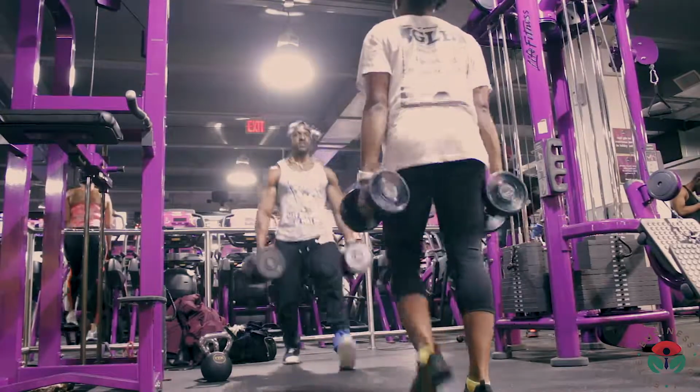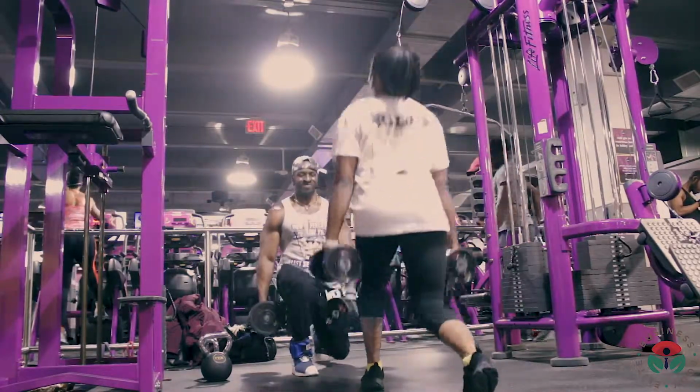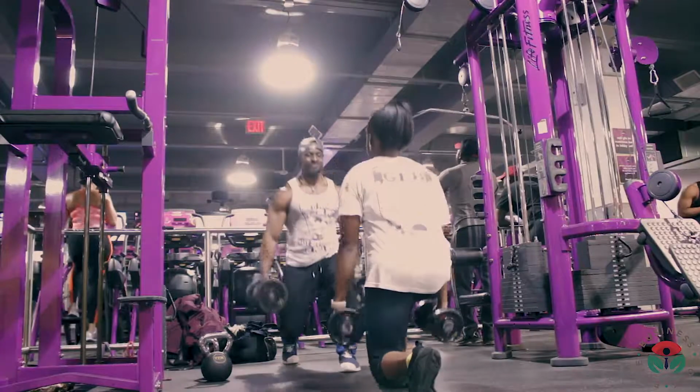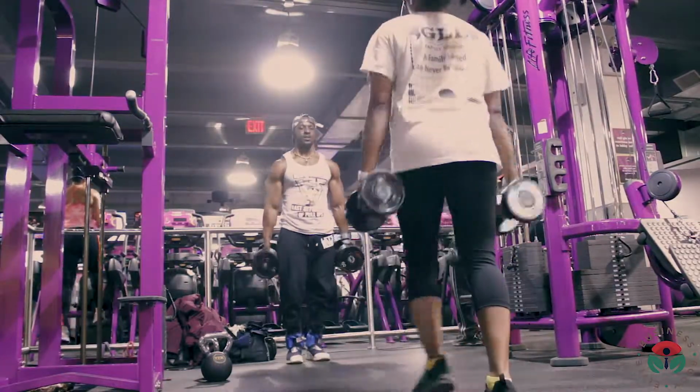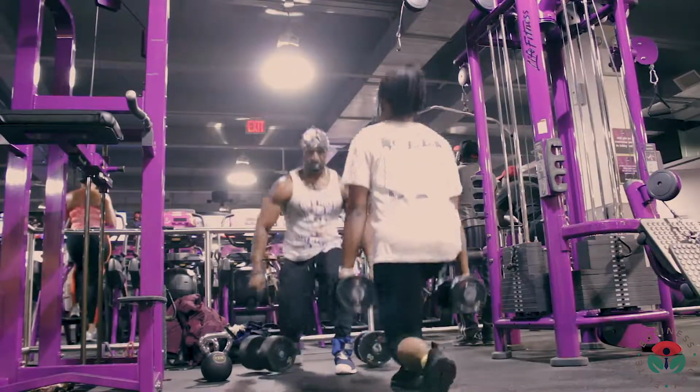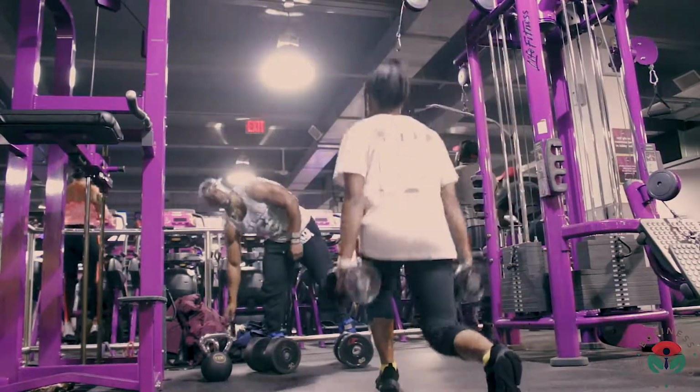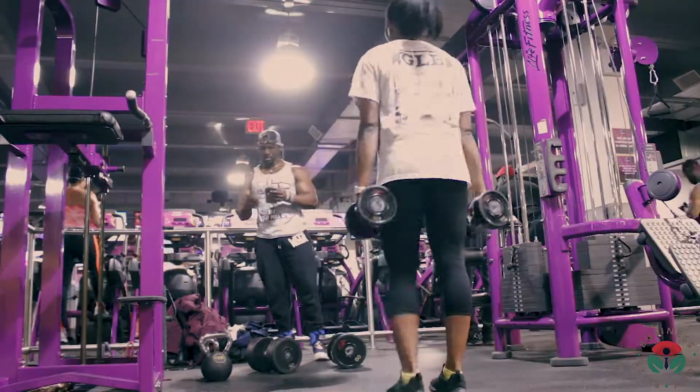When you're a beginner, we don't want to compromise form. No matter what the exercise is, if you have resistance, you need to be able to perform that exercise without compromising form. That is a way to make progress, engaging the appropriate muscles that you want to be engaging.